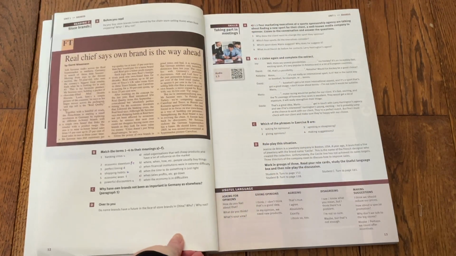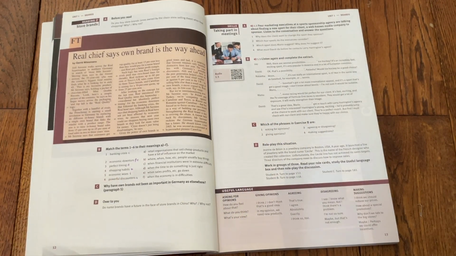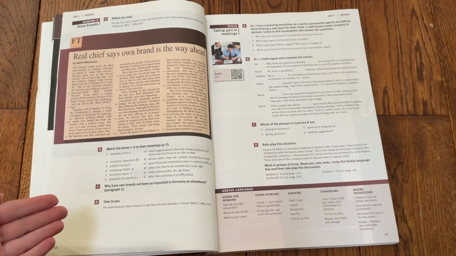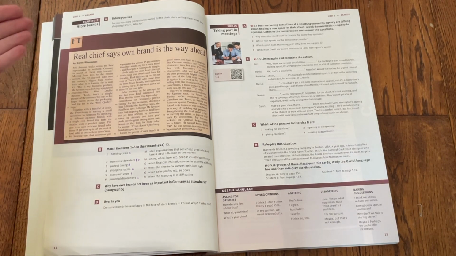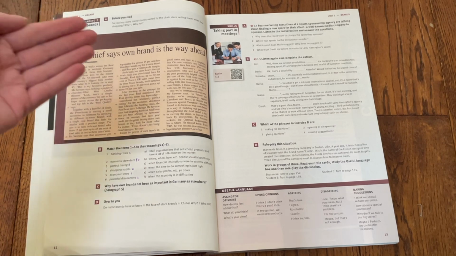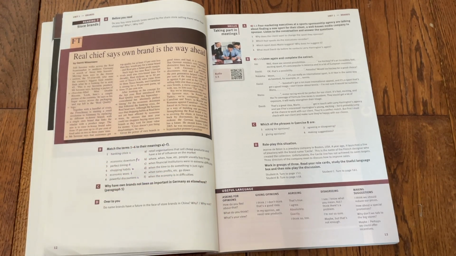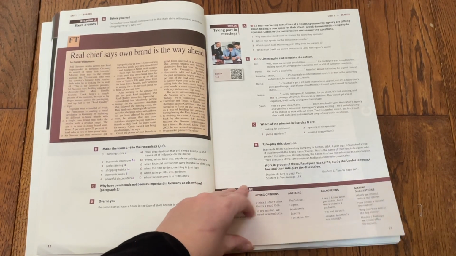Then if we turn the page, we have yet another article. Really, this textbook has so many activities. I absolutely adore it. Here we have a couple more questions about the article. At the top, another discussion question. They'll teach you some useful language phrases, like how do you feel about that? I don't think that's a good idea. How to agree or how to disagree or how to make suggestions. And so it helps students have the tools that they need to complete the case study, which is about to come. So we turn the page again.